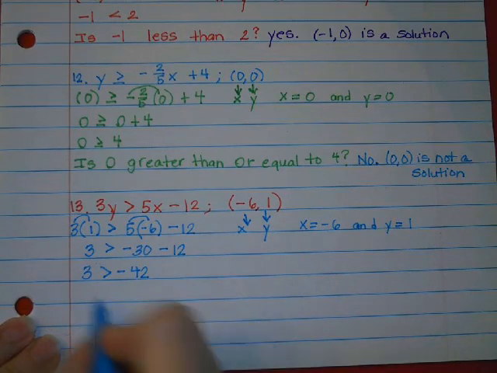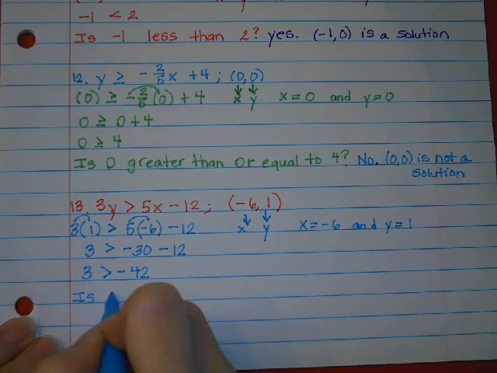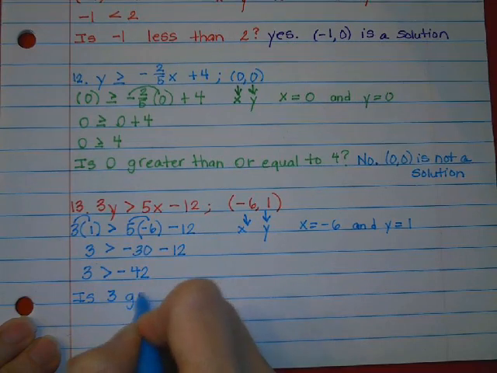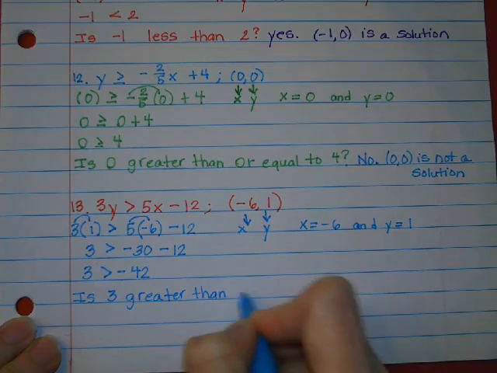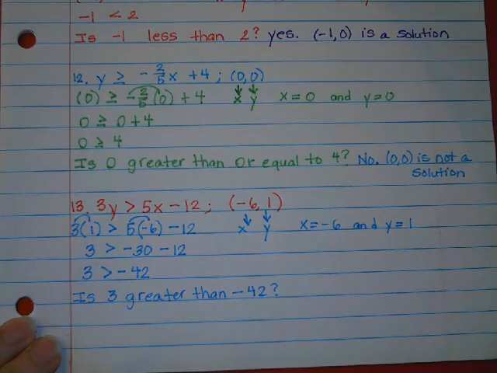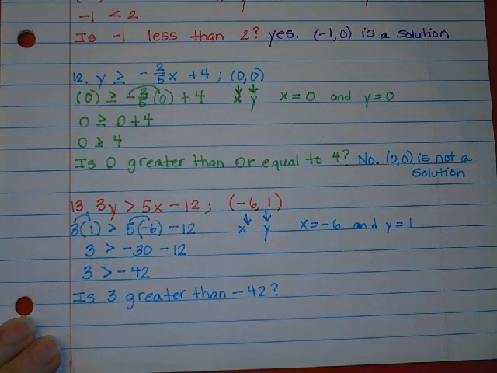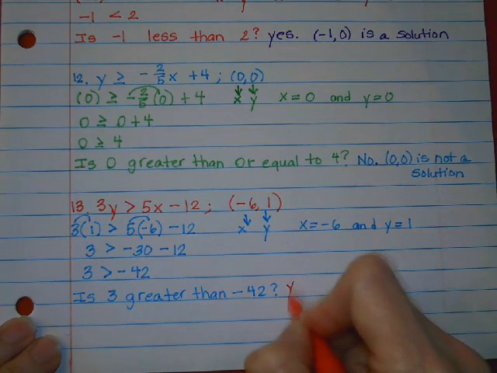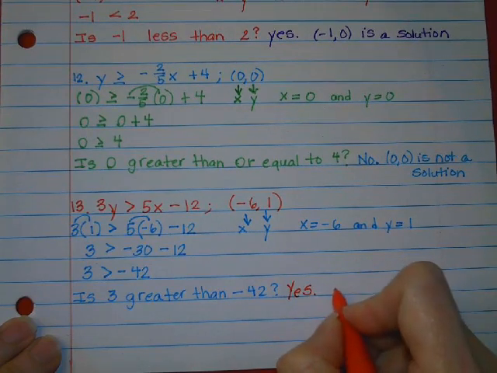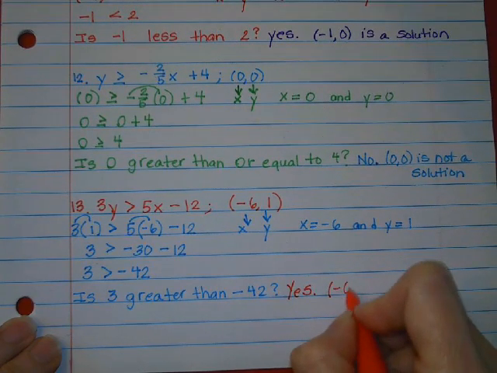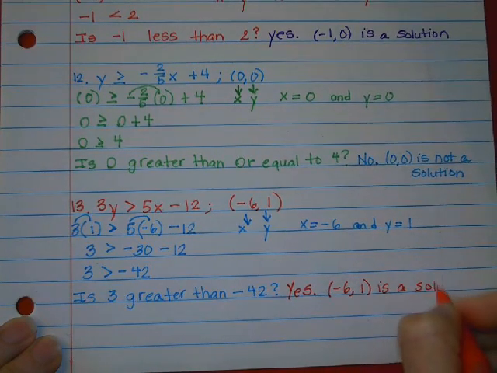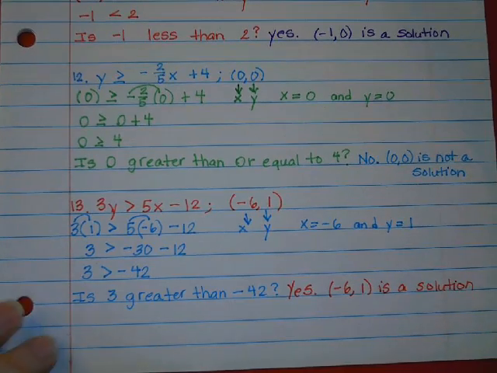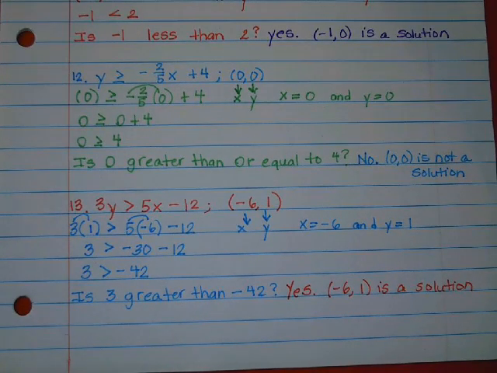So the question is, is 3 greater than negative 42? What do you think, Fabian? Is 3 greater than negative 42? You're correct. Yes, it is. So then the point, negative 6, 1, is a solution. Fantastic job on that.